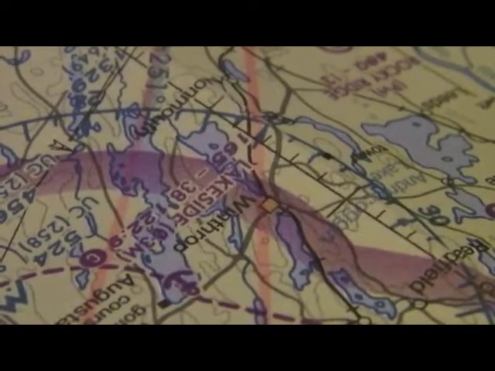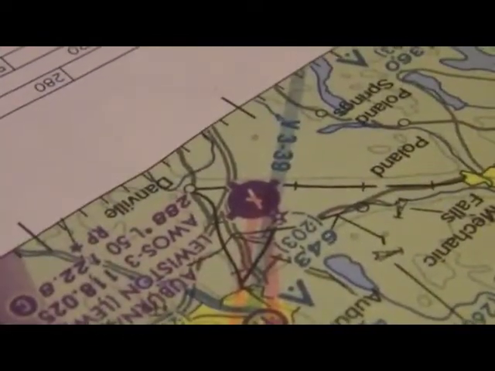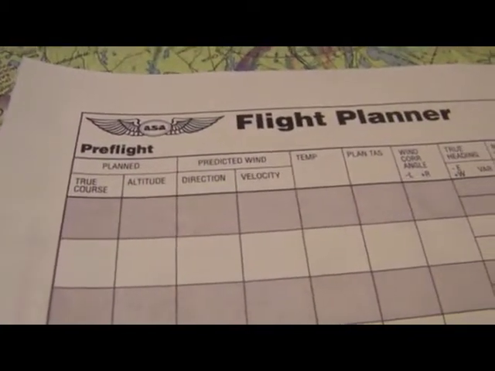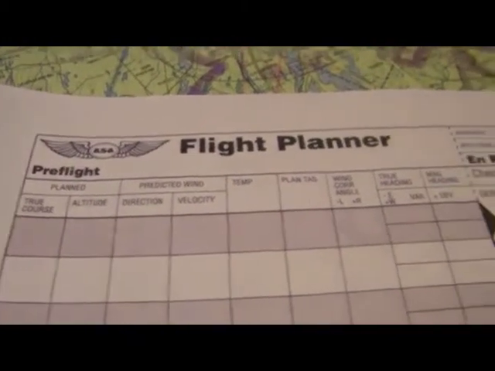So we're going to try to line up through those lakes, and then up ahead we should be able to see the city of Lewiston at that point. And then we know beyond the city of Lewiston is the airport, a couple miles. So what we do is write this down on a flight planner, take the true course, the altitude, direction, velocity, adjust for the wind correction, and get your true heading.